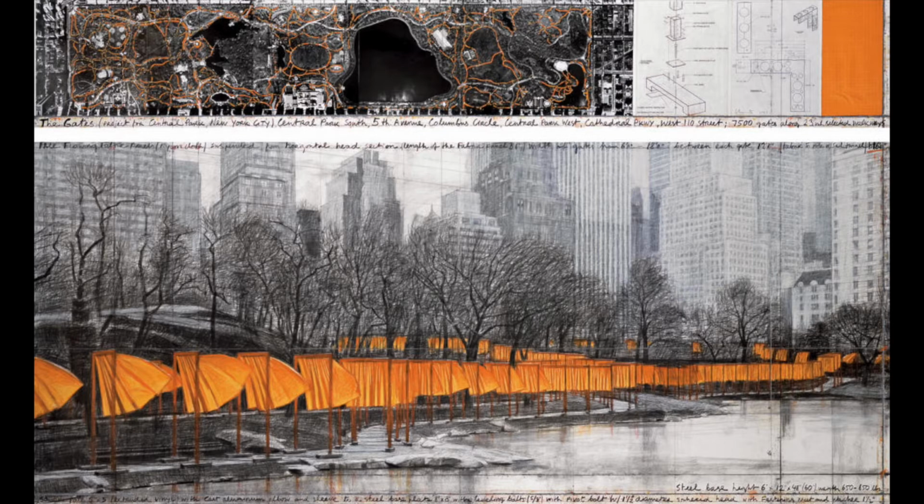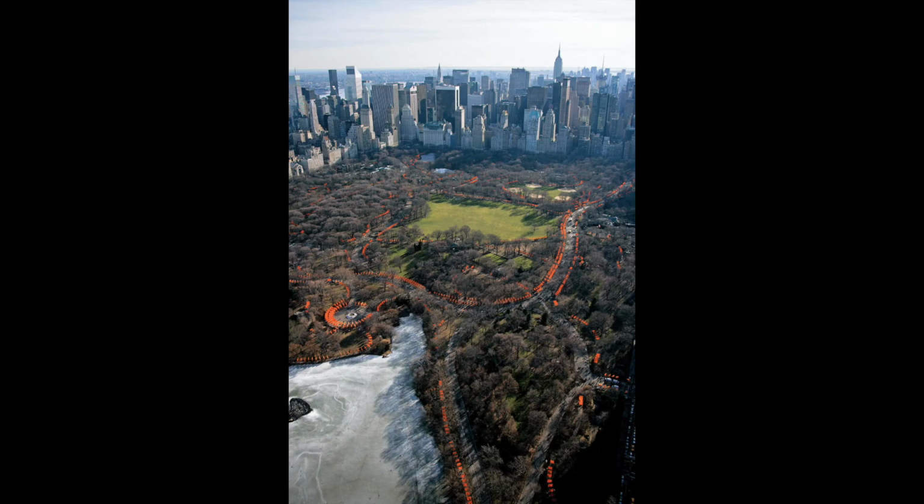Part of their process involves pretty in-depth drawings that are part of their proposals. So that's why I'd like to show this project to you. They're very ambitious projects, and the way they use proposals works very well. So this piece we're looking at here is called The Gates. This is installed in Central Park.